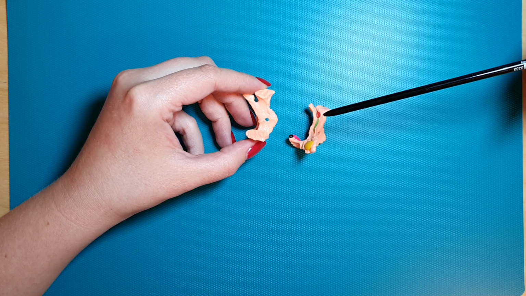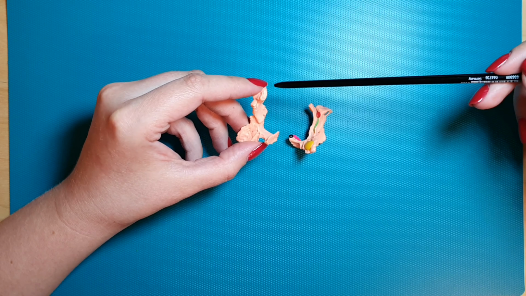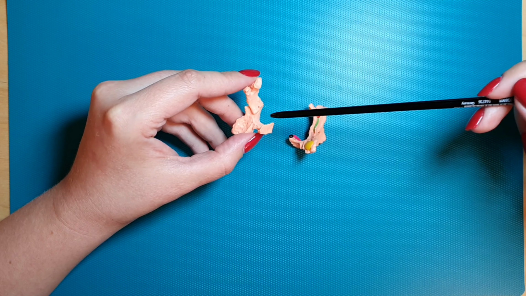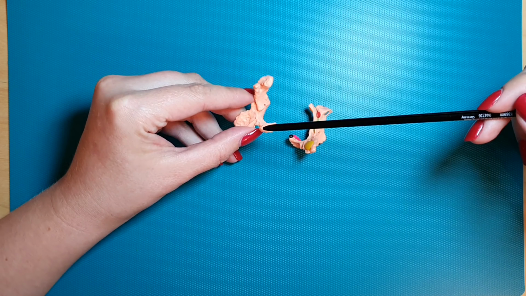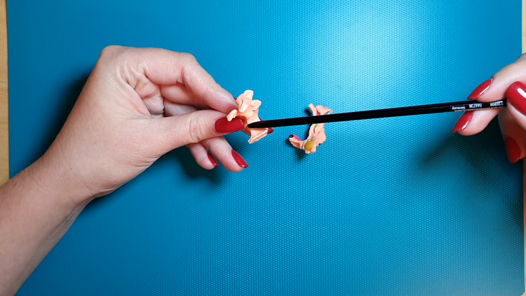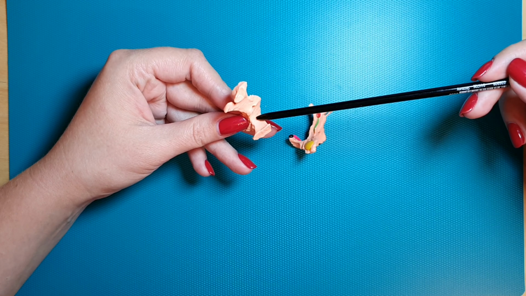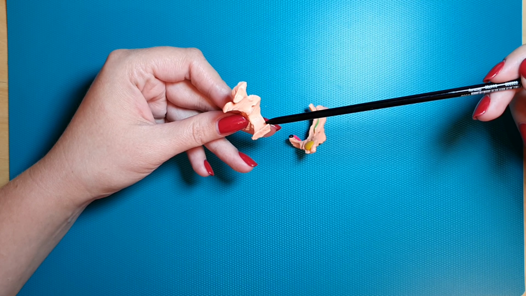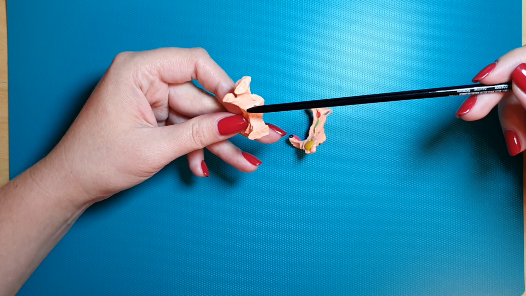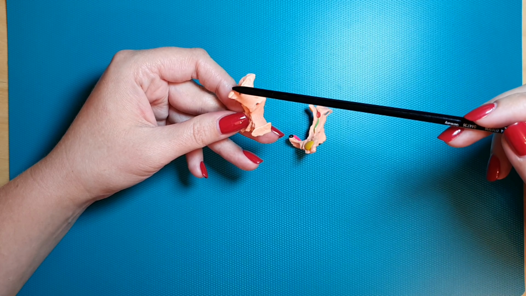Besides, the perpendicular plate has four borders: anterior, posterior, inferior, which connects to the horizontal plate, and superior, which carries two processes: orbital and sphenoidal.